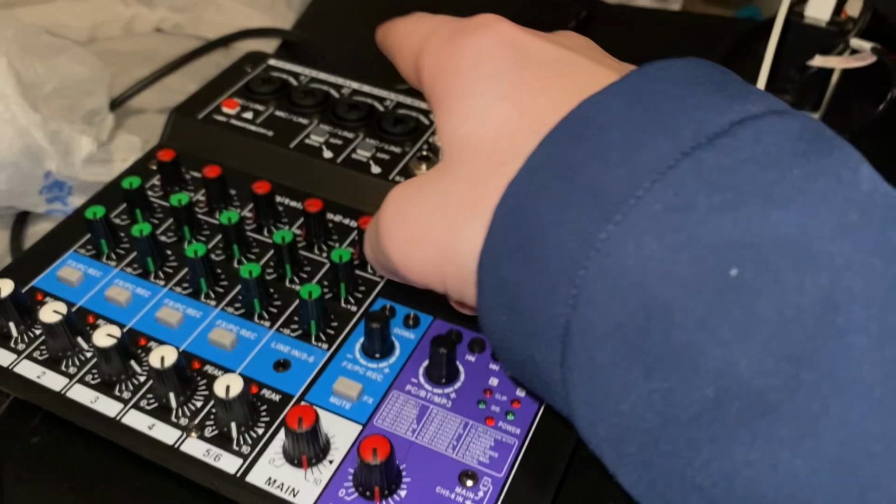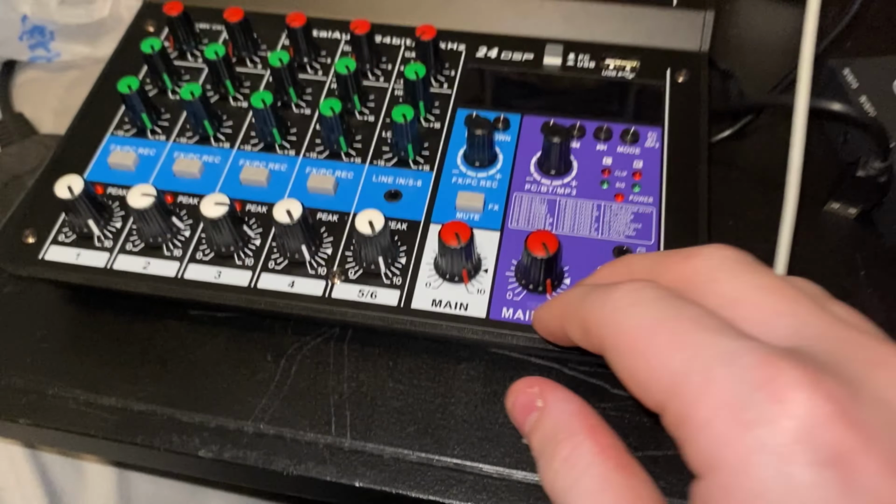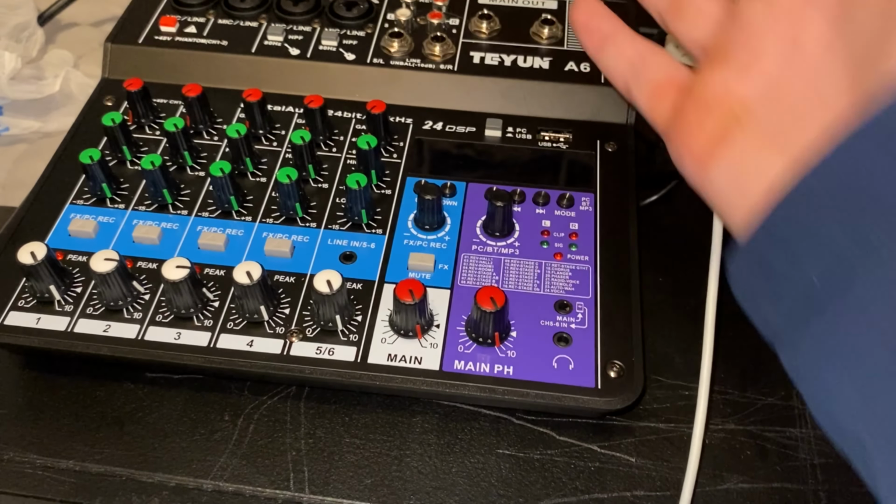So this is a really nice thing that we're probably going to need for this video. Another really good thing is this professional 6-channel stereo mixer, which we're going to need later in the video as well. So let's get back to the studio.